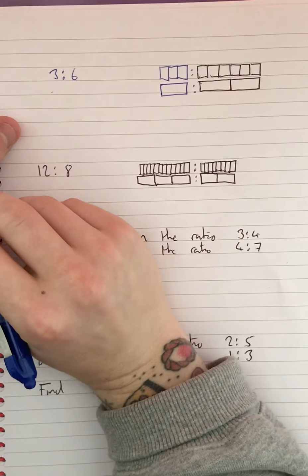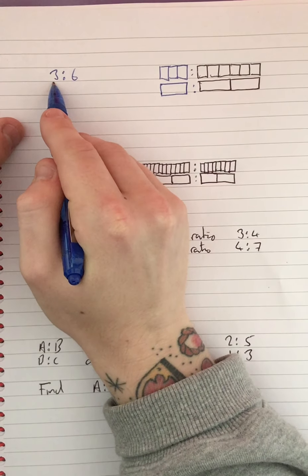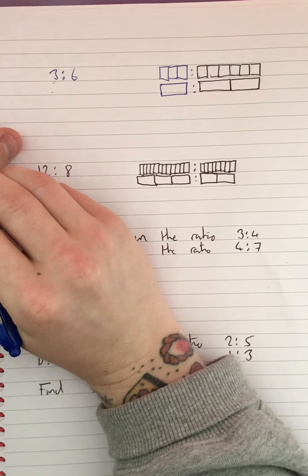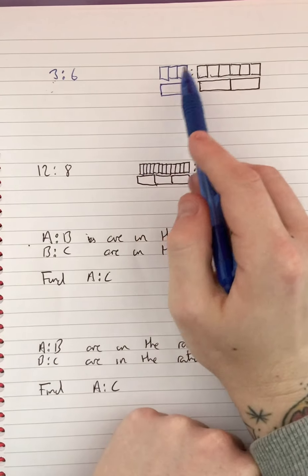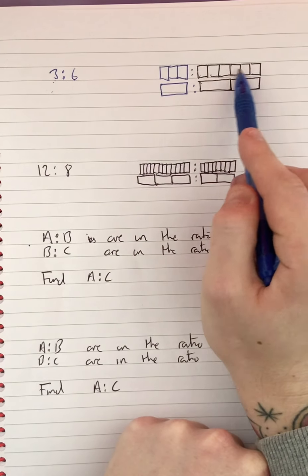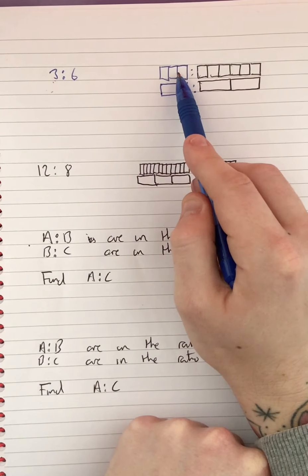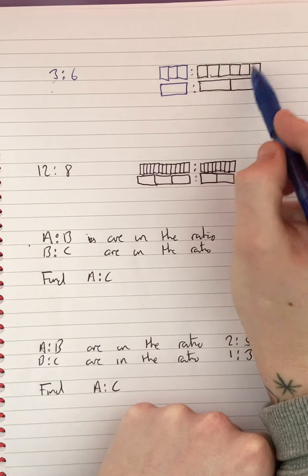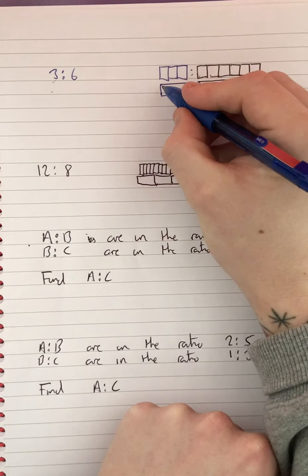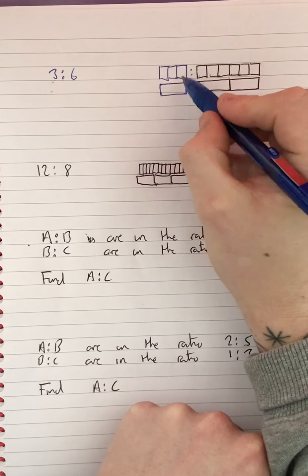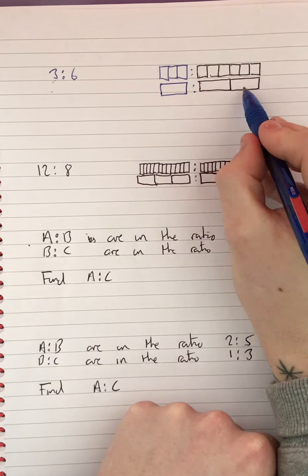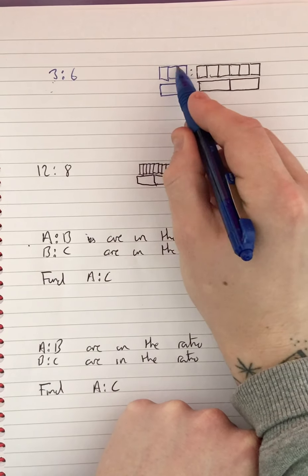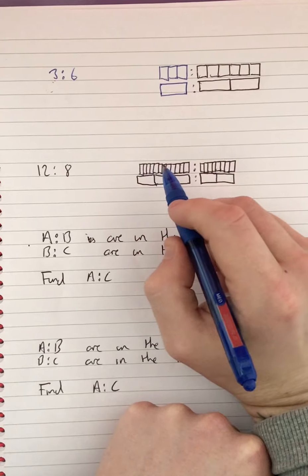So, we've got 3 to 6. 3 parts to 6 parts, 3 equal sized parts to 6 equal sized parts. If we look at this diagram, this top diagram here represents 3 to 6, but if we've got 3 equal parts and there's 6 equal parts on this side, we may as well say, well, we've got 1 part on this side and 2 parts on this side, and they're the same size as each other because all of them are 3 of these equal size boxes.